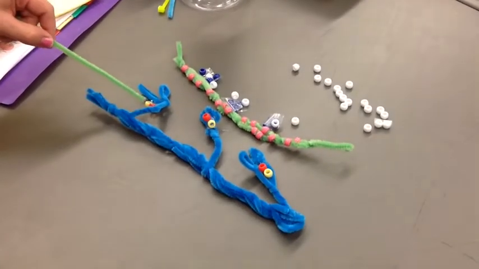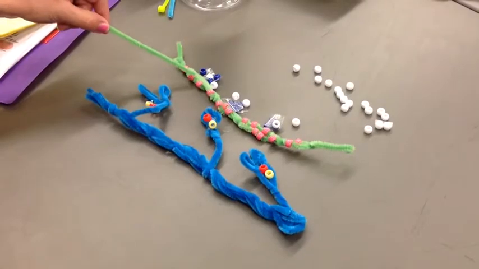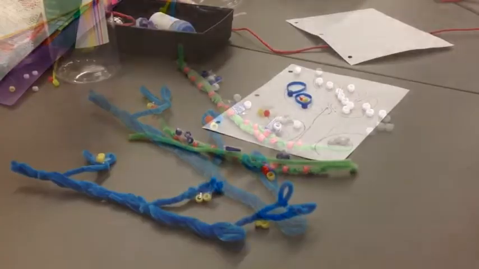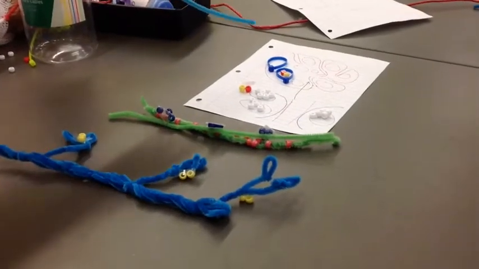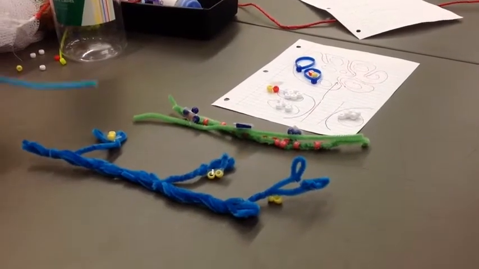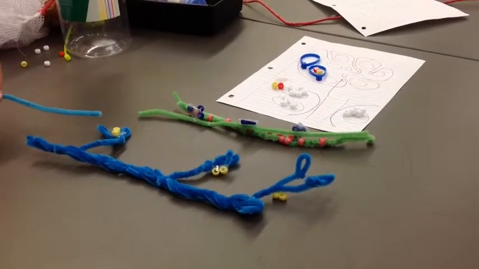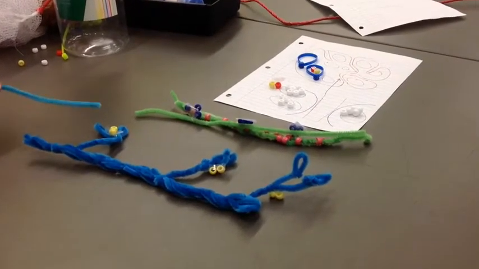ATP binds to the myosin head, causing them to break free from the active site on the actin. The ATP, which was produced in the mitochondria, breaks down to ADP, which powers the myosin heads and puts them back in their powered state.